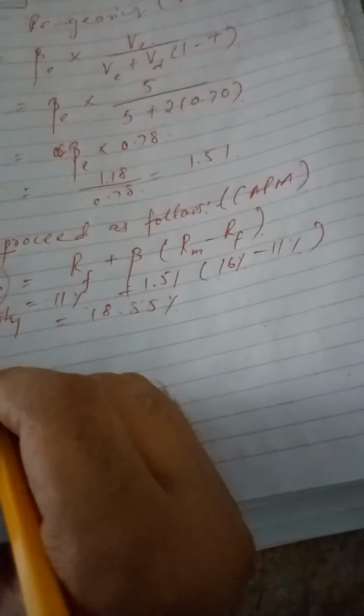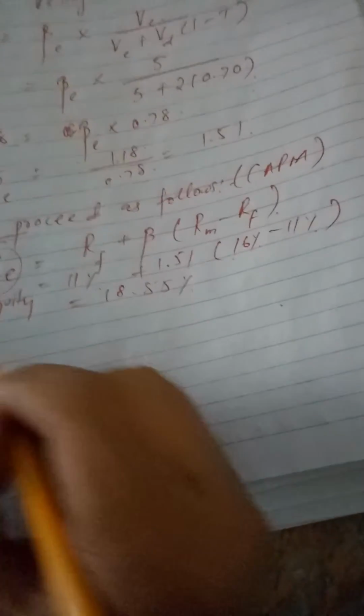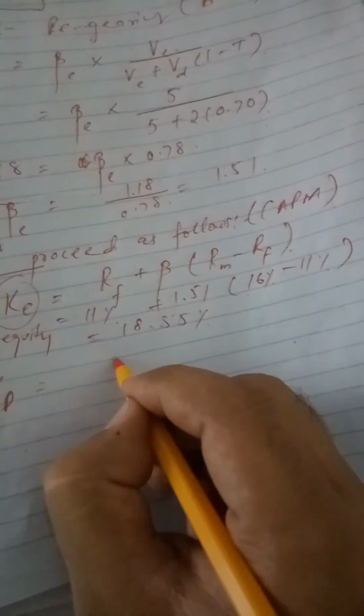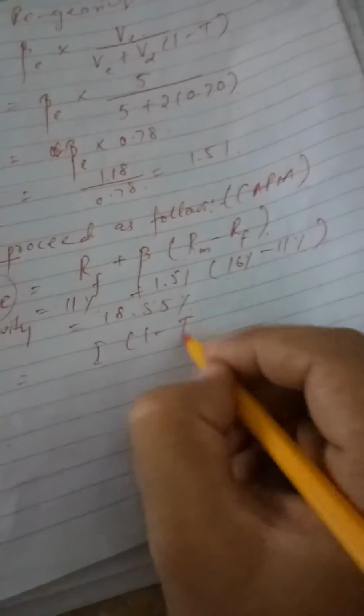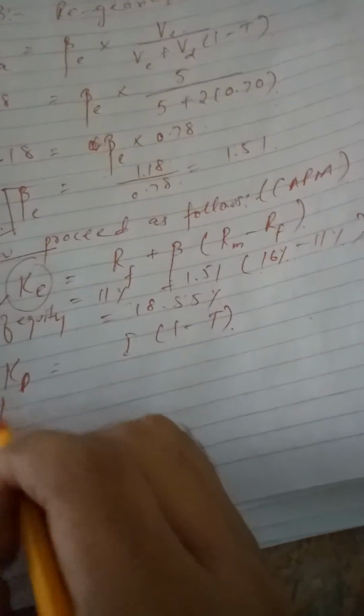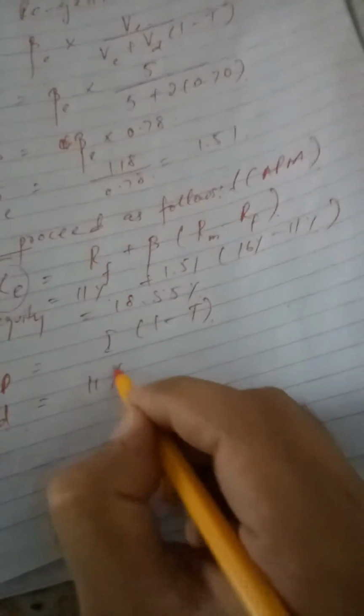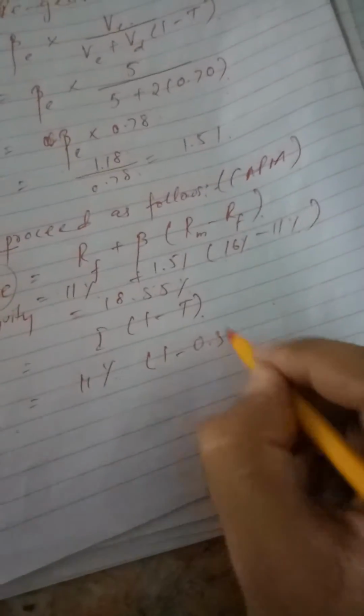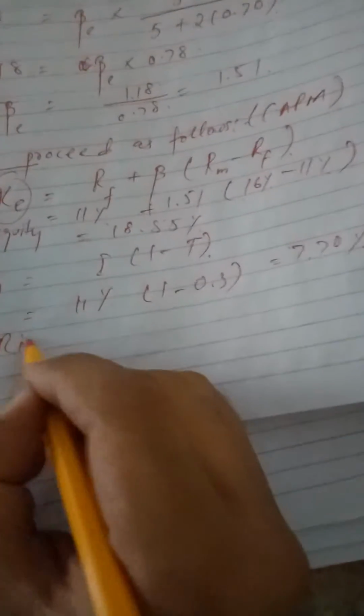So now we're going to calculate the cost of debt, which would be I into 1 minus T. That would be KD into 11%, 1 minus 0.3, that would be 7.70%. And calculate the risk adjusted WACC.